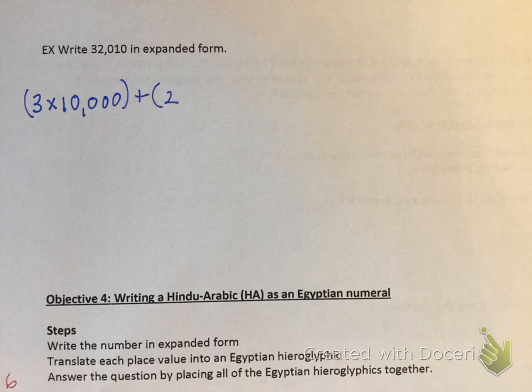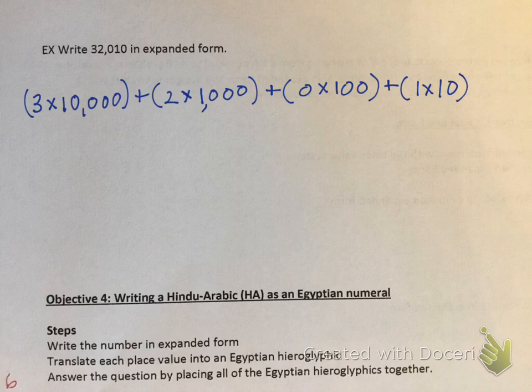Plus 2 times that 2 is in the thousandths place, plus the 0 is in the hundred space, plus the 1 is in the tens place, and then finally the last 0 is in the ones place.